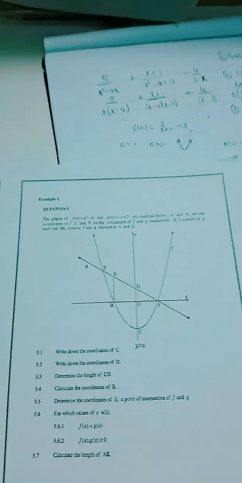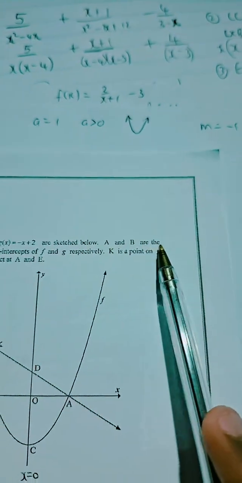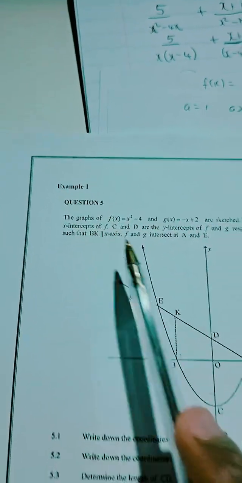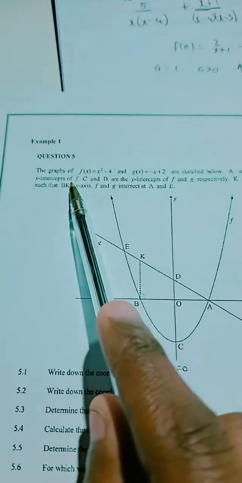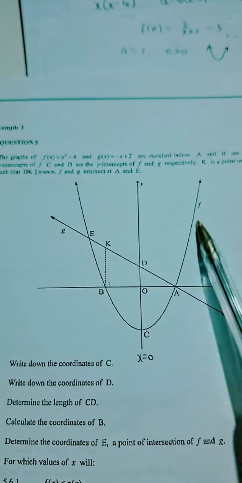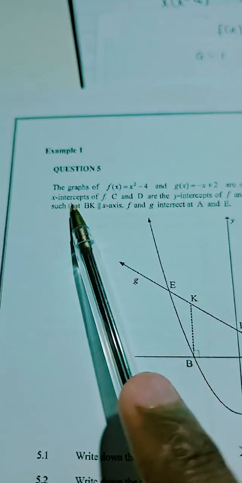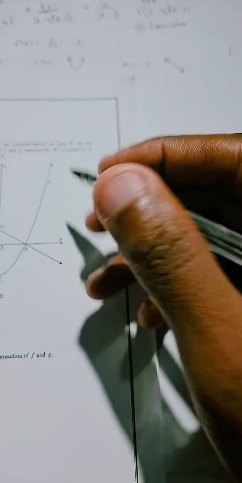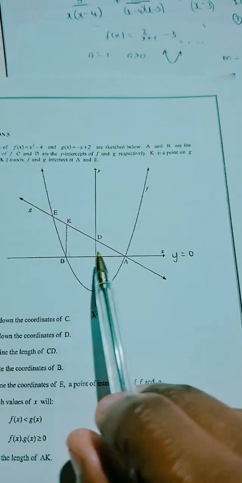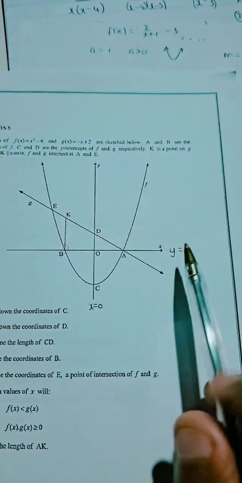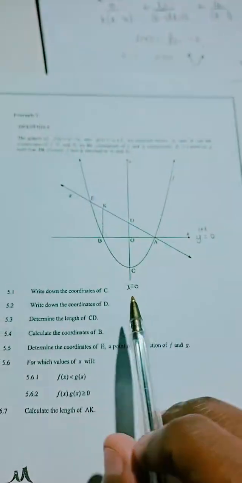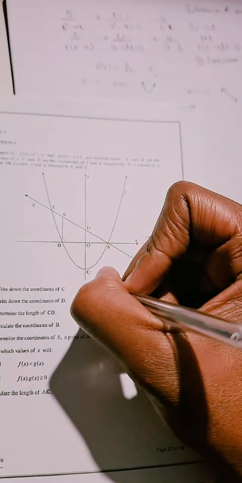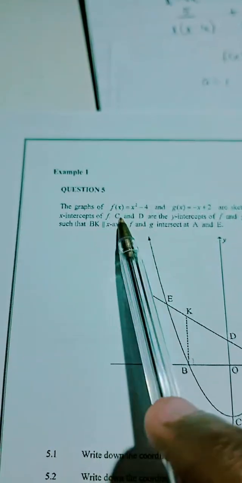Let's continue, guys. There's something more told here. A and B are the x-intercepts of f, meaning the parabola. What are x-intercepts? X-intercepts are where the graph cuts the x-axis. We know that the x-axis has an equation which is y is equal to 0. So if you want to find any of the corresponding x values here, you let y be equal to 0. If you want to find any of the corresponding y values on the y-axis, you let x be equal to 0. Make sense, guys?